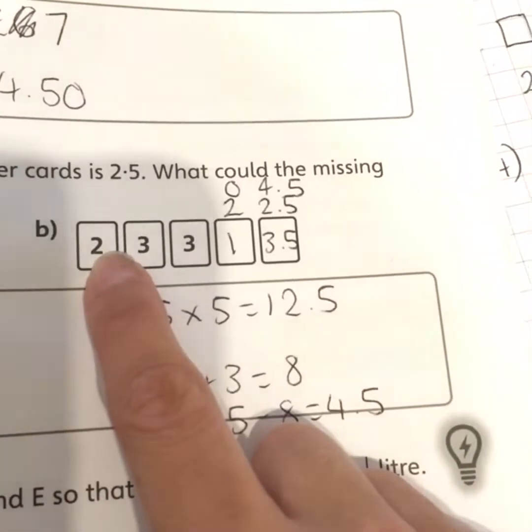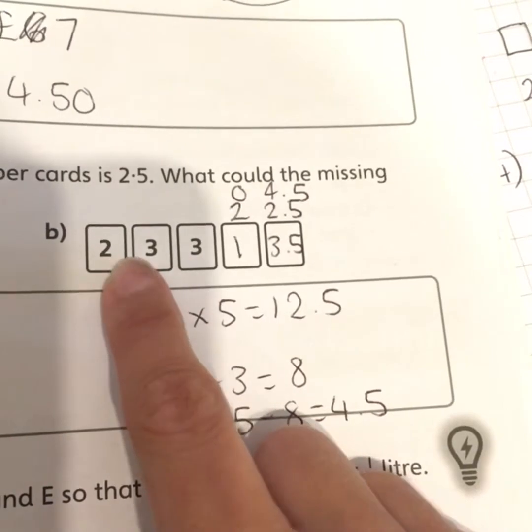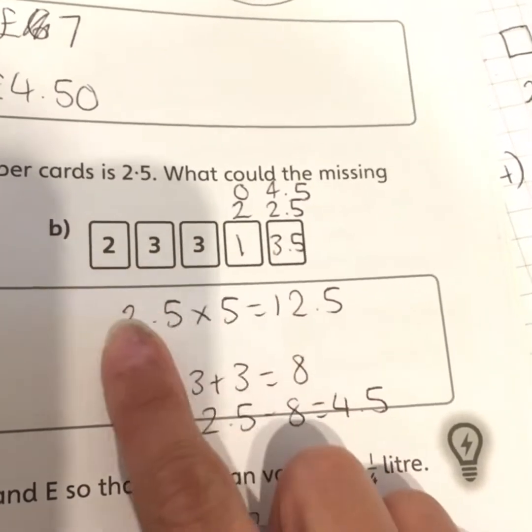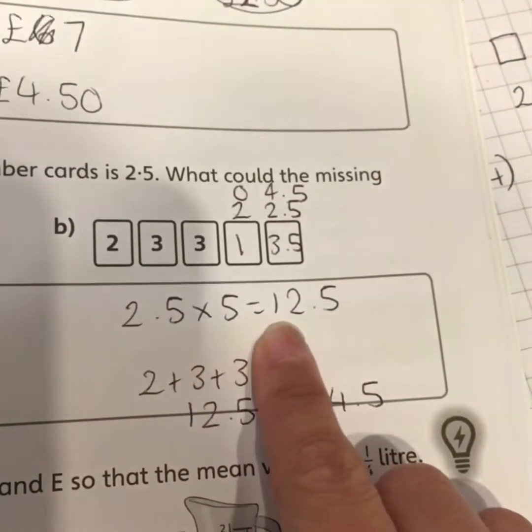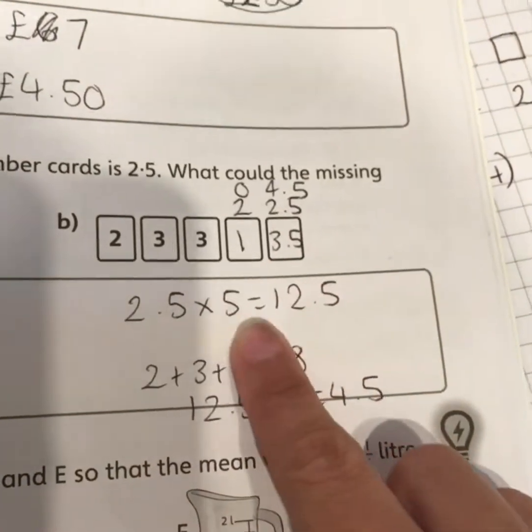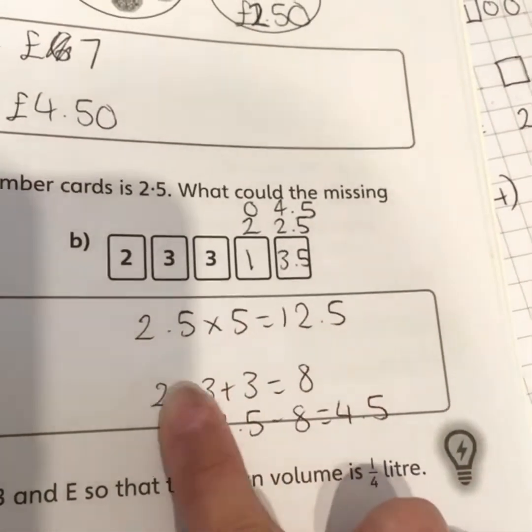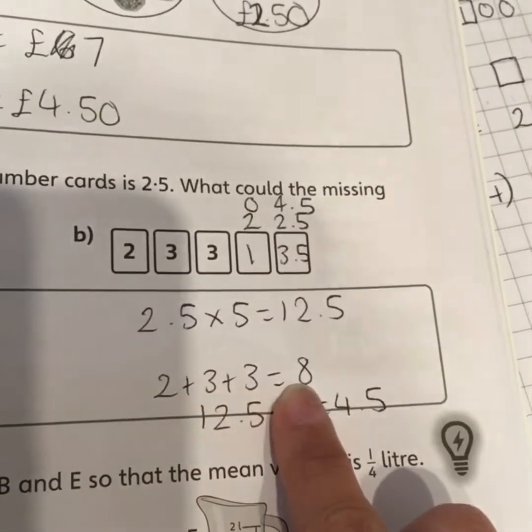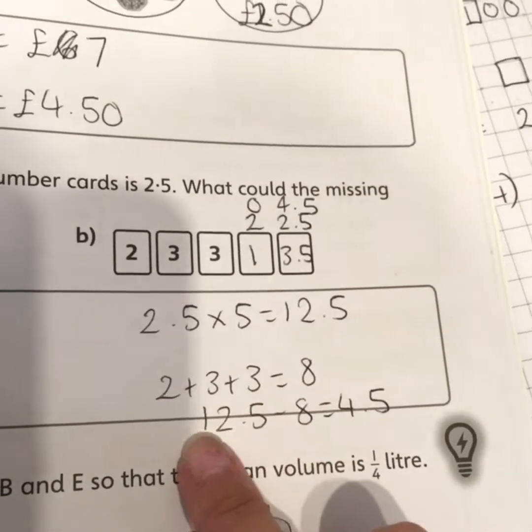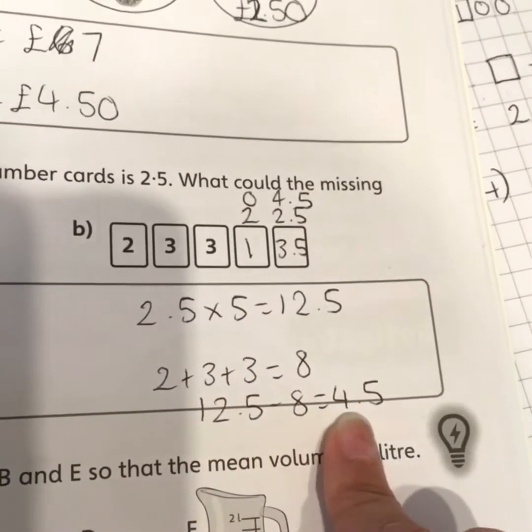So same again, the mean is 2.5, but this time we've got 5 cards. So 2.5 times 5 is 12.5. So the total is 12.5. So far, our total is 8. So what's the difference? 12.5 take away 8 is 4.5.